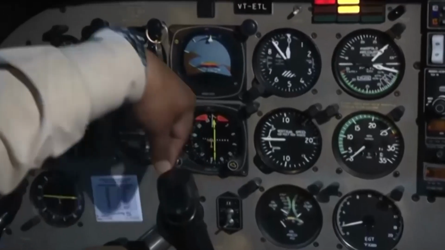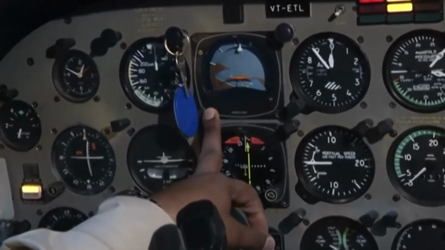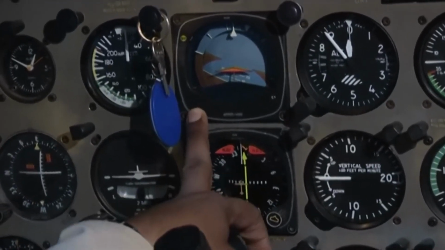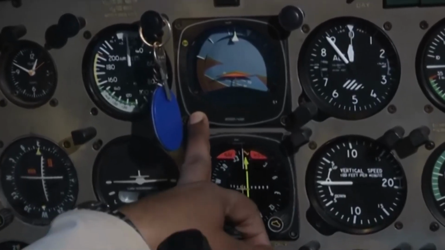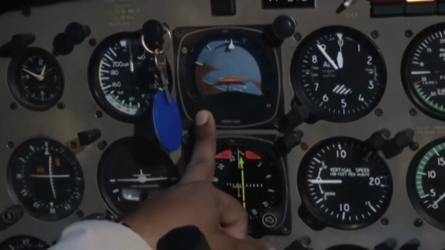This is your artificial horizon, or you can say flight command indicator. This indicates the attitude of the aircraft, whether your aircraft is flying in a straight and level mode or is flying on a bank angle. You can find it out from this particular gauge.